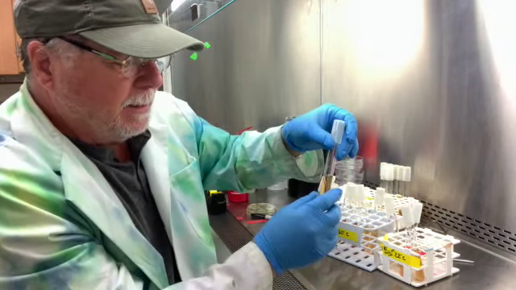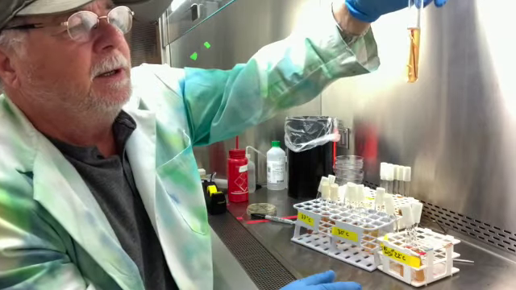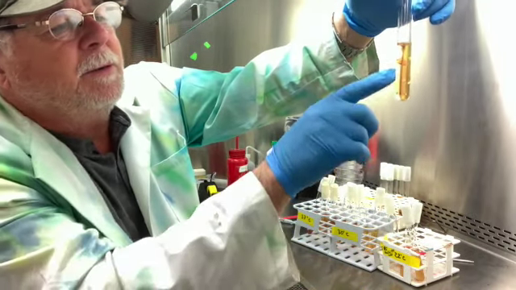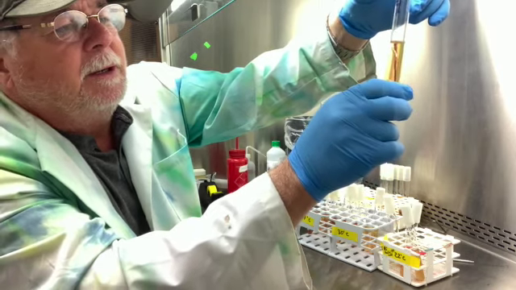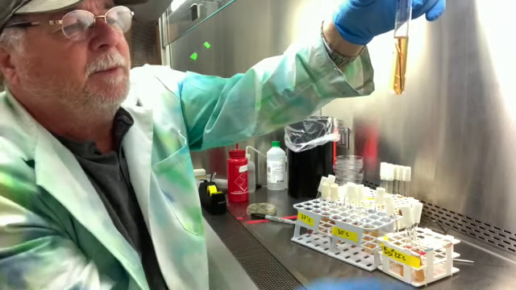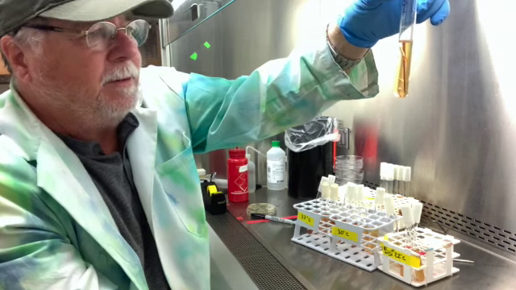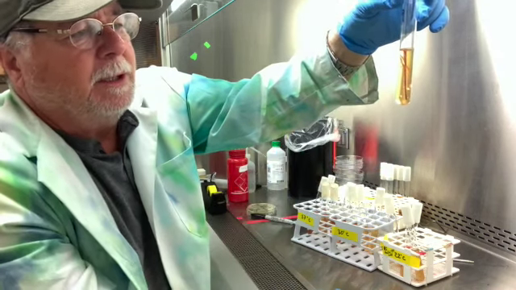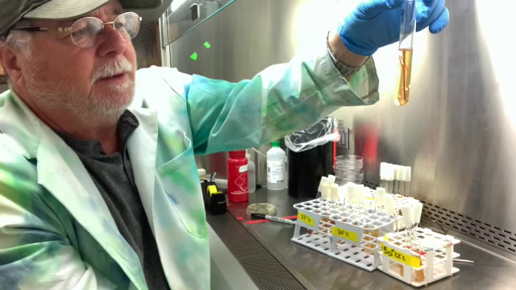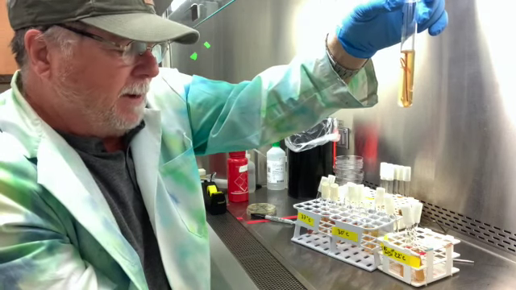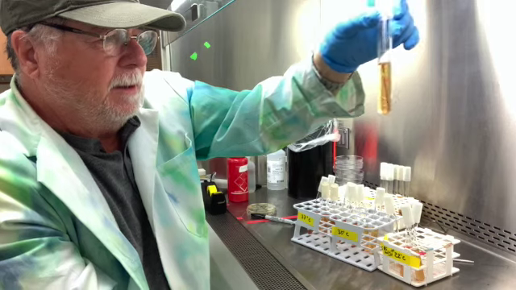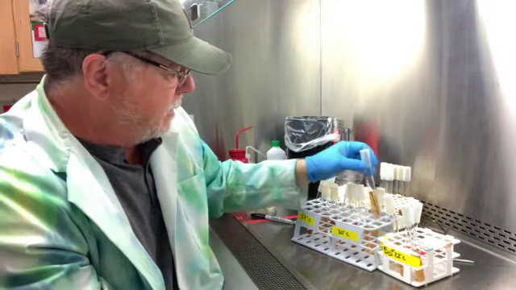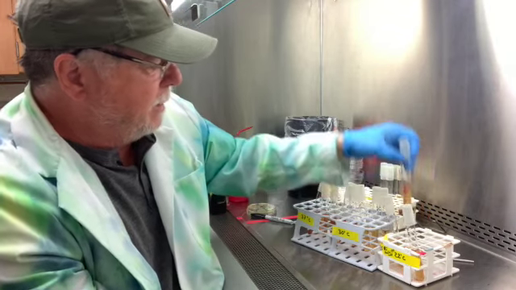Number nine is Aeromonas sobria, and this is what we see here. It's growing really solid down here, and it's releasing some gas. So this was non-motile because it didn't spread out, and it is a facultative anaerobe. So this is number nine, Aeromonas sobria.